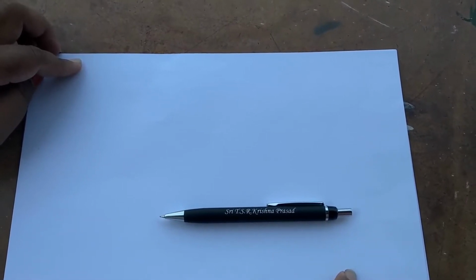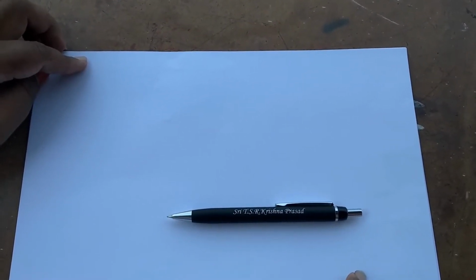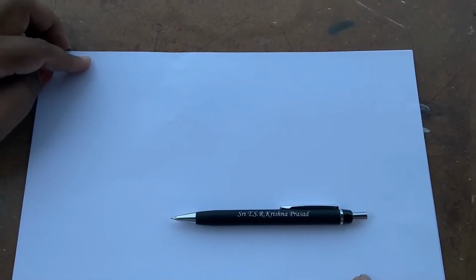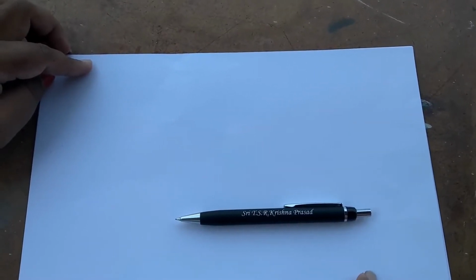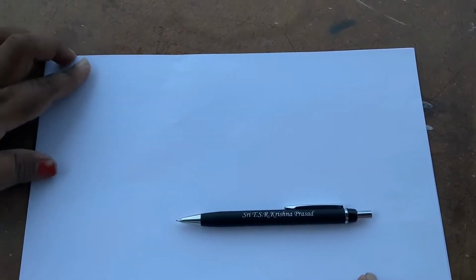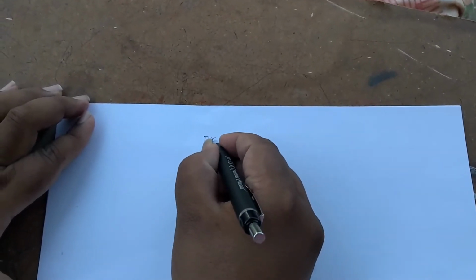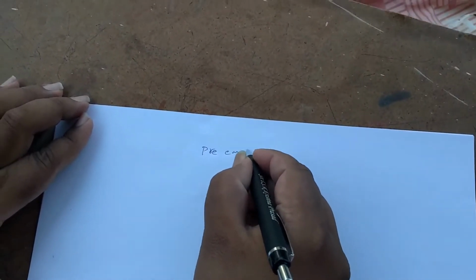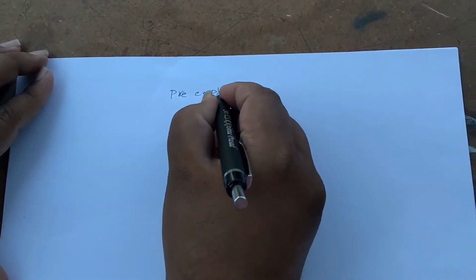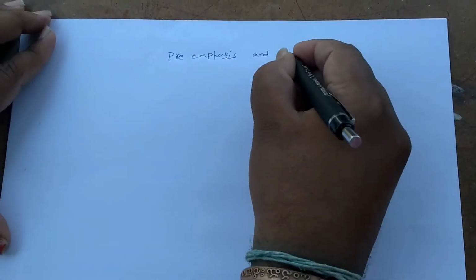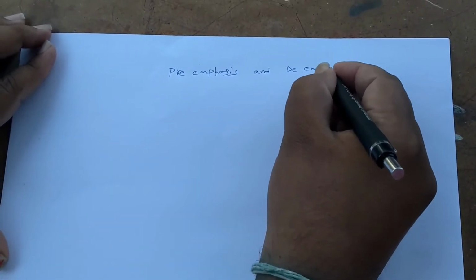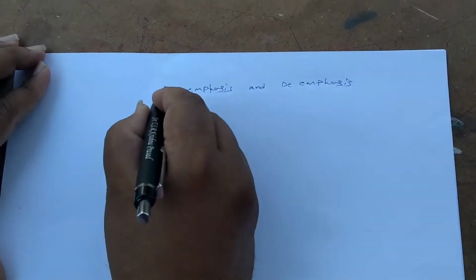So here we'll discuss another technique for FM demodulation. Actually that is not in our syllabus, but it is needed to discuss the next topic, that is pre-emphasis and de-emphasis. This is the actual topic that we'll discuss.